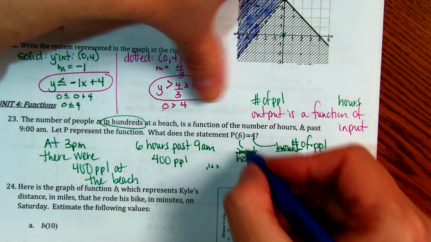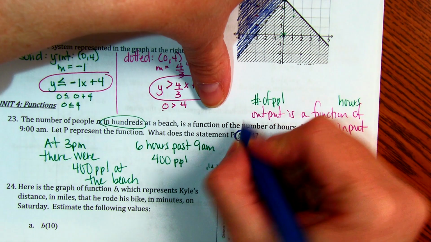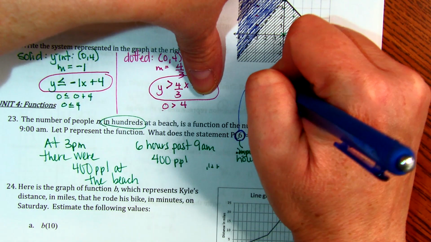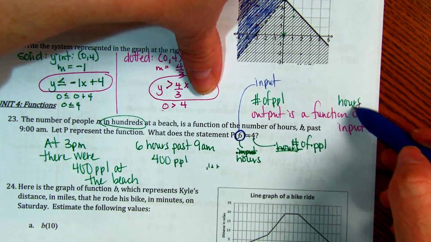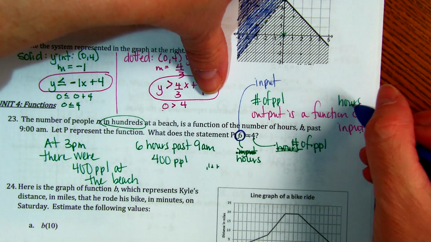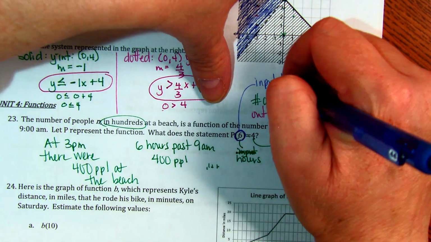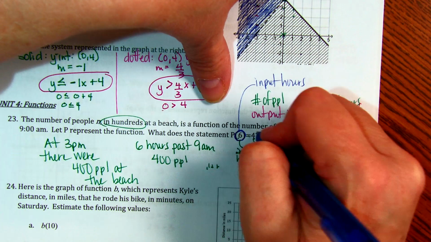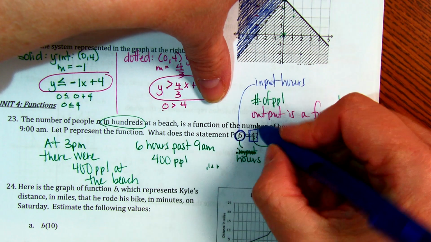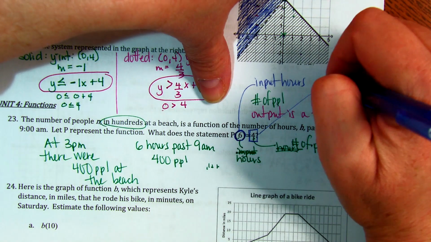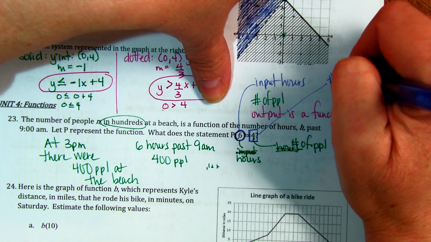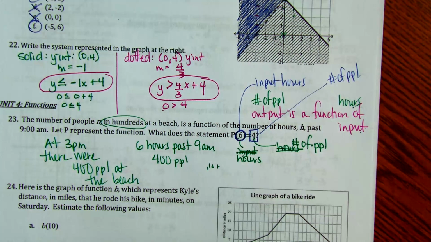Okay, so this, remember, is the input, which we determined is going to be hours. This number is the output, which we said is the number of people. Okay, output is a function of the input.